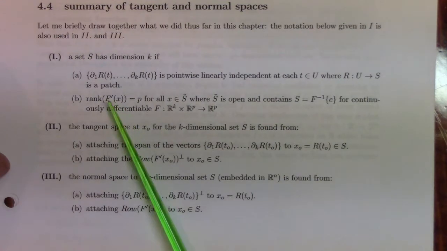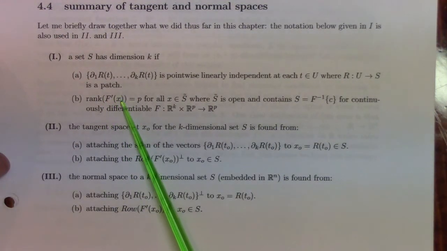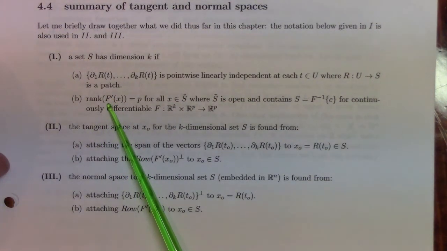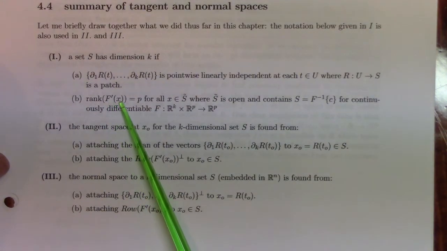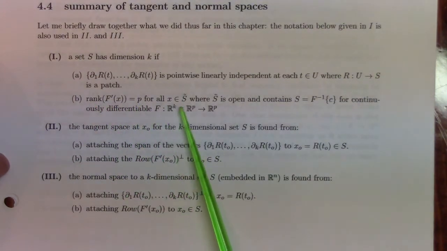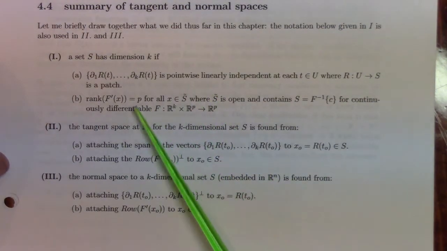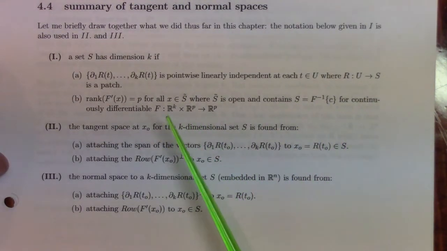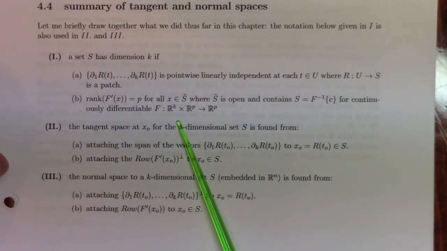Or you can have that the rank... now notice I've used f here, which is unfortunate. I was using f for the patch last lecture. Here I'm using f for the level equation; I really should be using g here. But anyway, I can get over my notation for a second. If f has rank p, in other words, you always have genuinely p independent equations from f(x) = c, then that's another way we can describe a k-dimensional manifold.